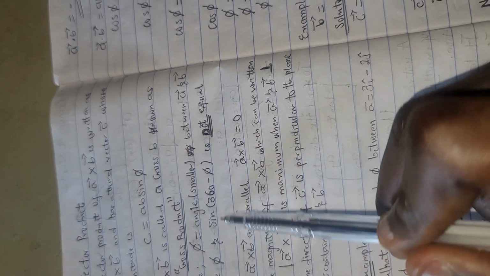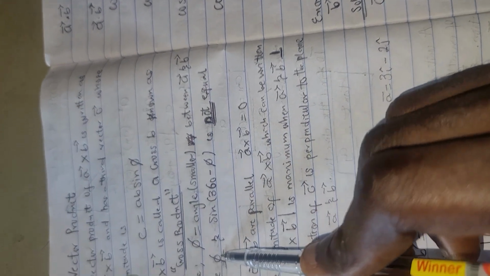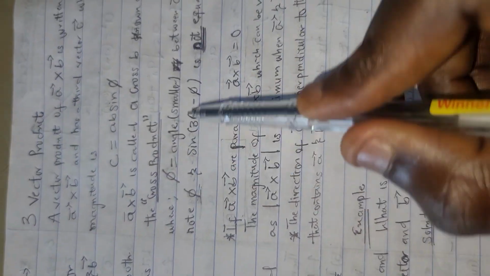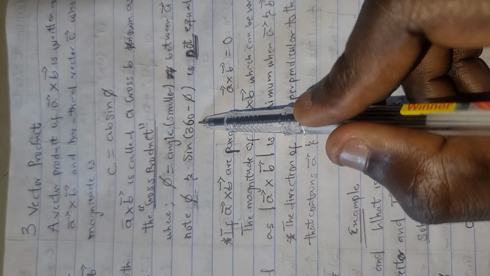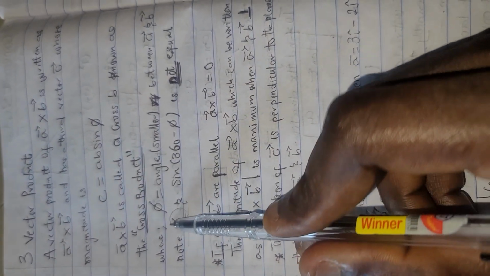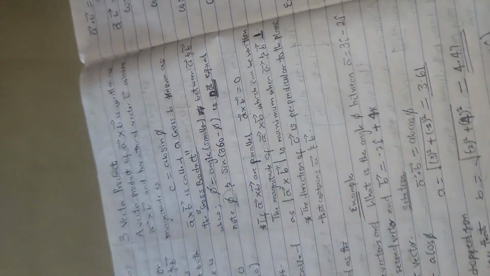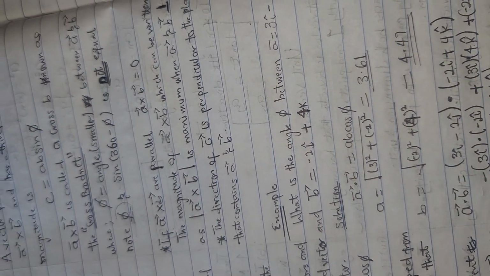Note that A cross B and B cross A are not equal. The reason is that sine is positive in the first quadrant and negative in the fourth quadrant. So that's why we said they are not equal. I hope you understand that.